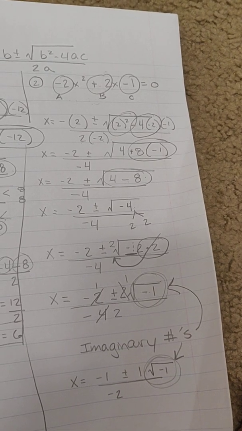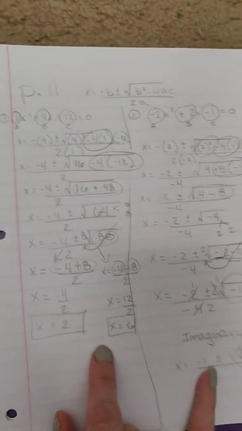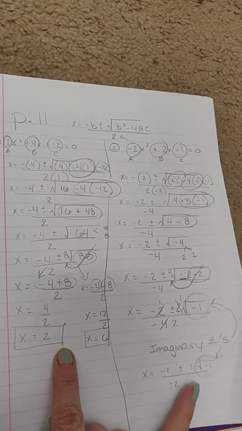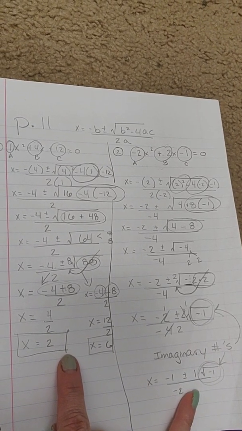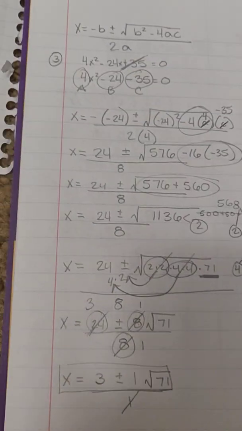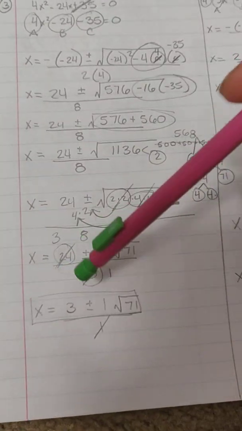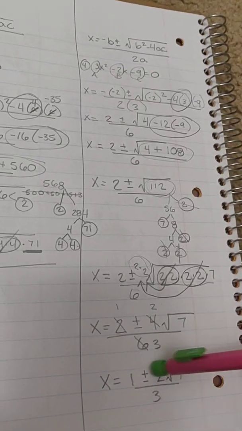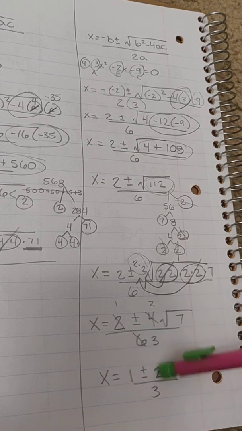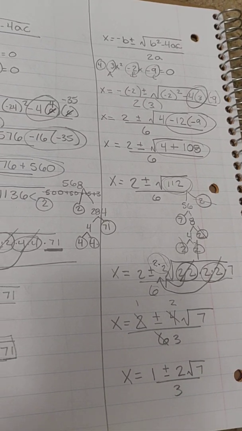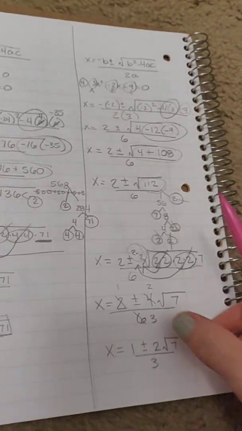So there you have it, our two different types of problems. Here we got x equals a number. Here we have a negative under the square root. And then on all of the other problems that we were working on, we ended up with numbers in all 3 spots and a number under the square root. All right, so hopefully that helps you guys with our note.